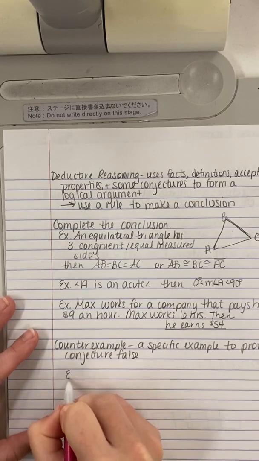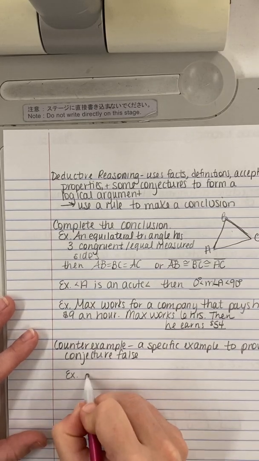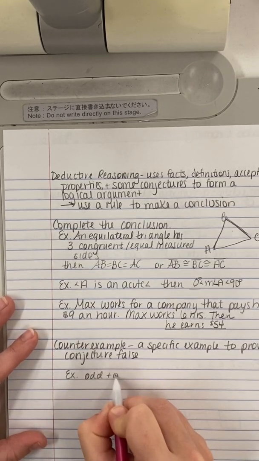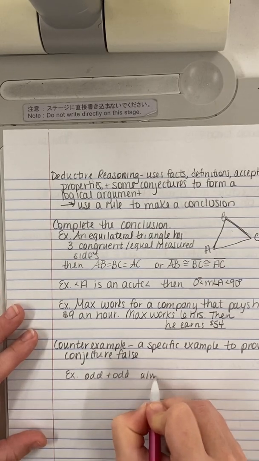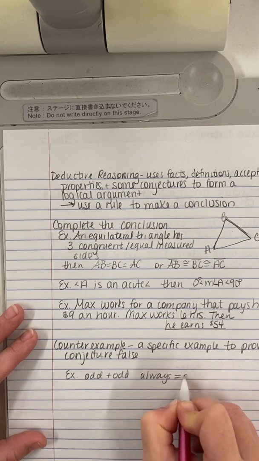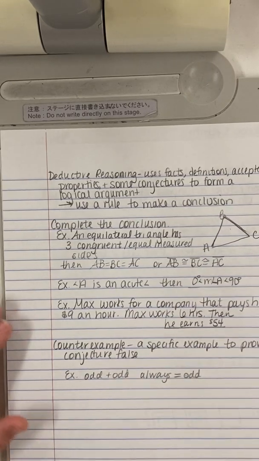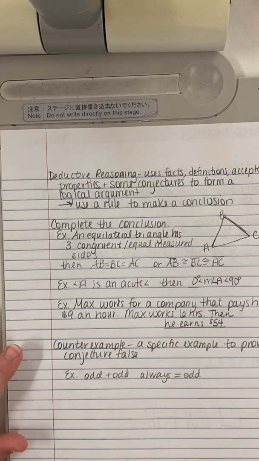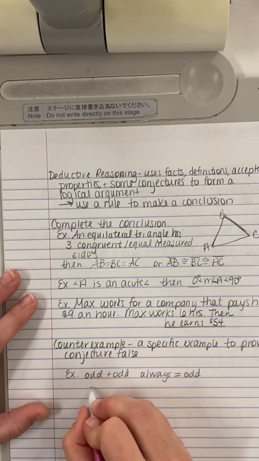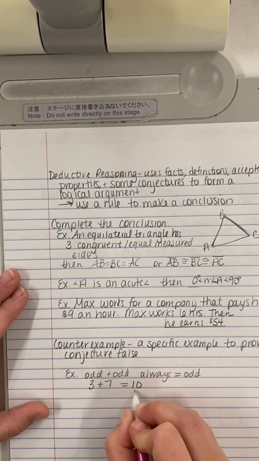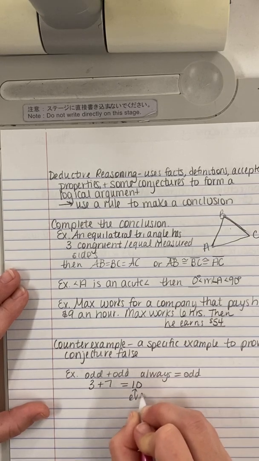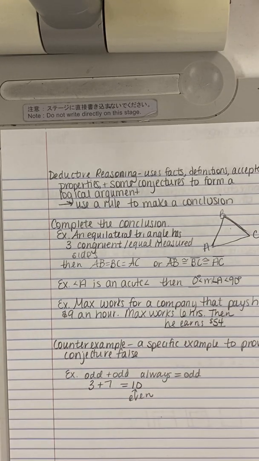So, for example, if we have an odd plus an odd always equals an odd, is that the case? No. For example, 3 plus 7 equals 10. 10 is even, so that's a counterexample that would say that this conjecture is false. Okay?